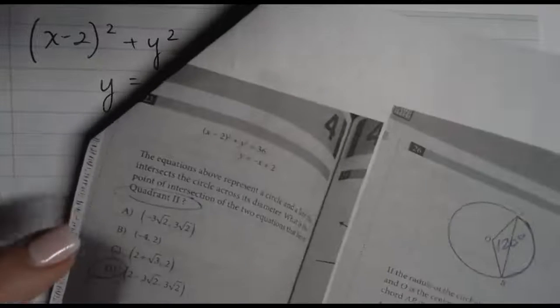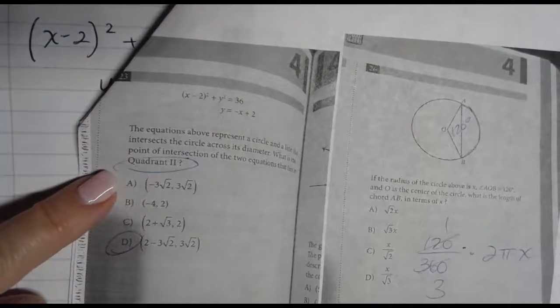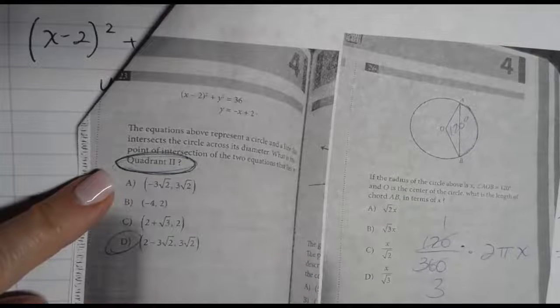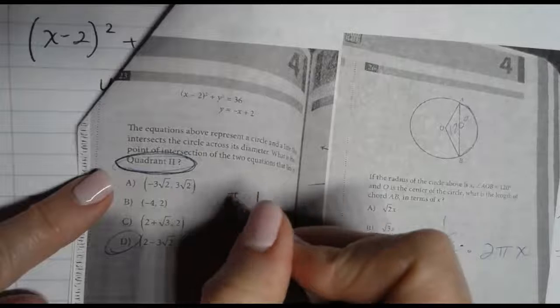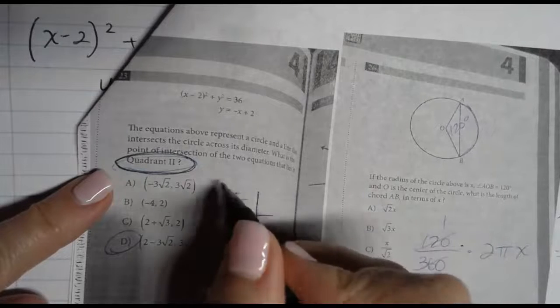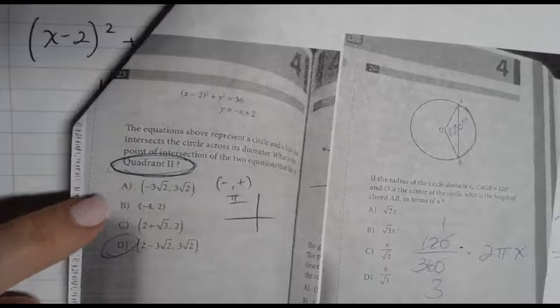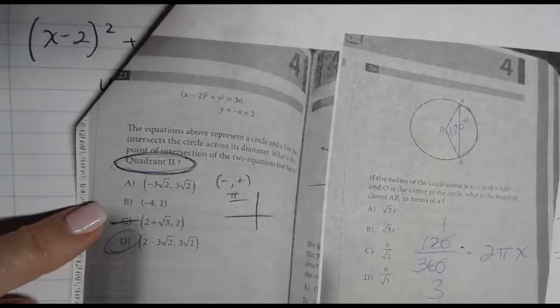All right, so here's this question. The equations represent a circle and a line that intersects the circle across its diameter. What is the point of intersection of the two equations that lies in quadrant 2? Well, first of all, to be in quadrant 2, which is here, you've got to have a negative and a positive. So that's the first thing. What that does is knock out letter C, because the rest of these are in quadrant 2.